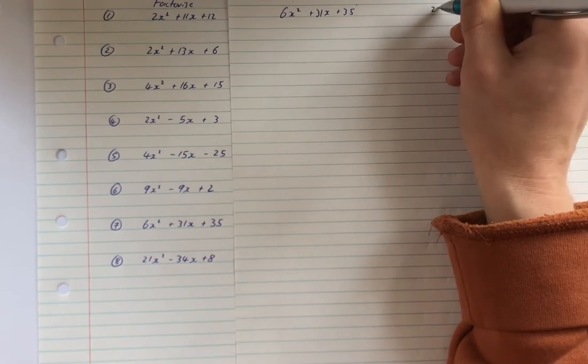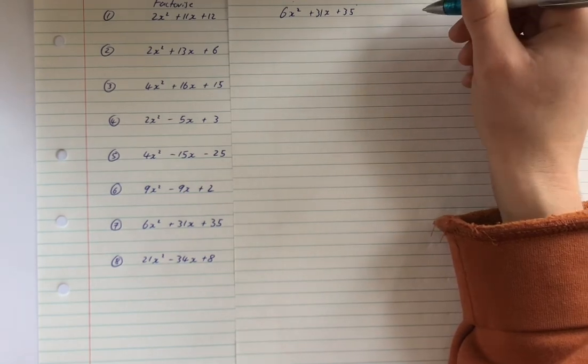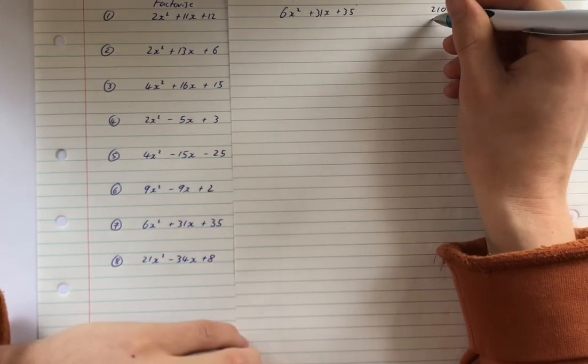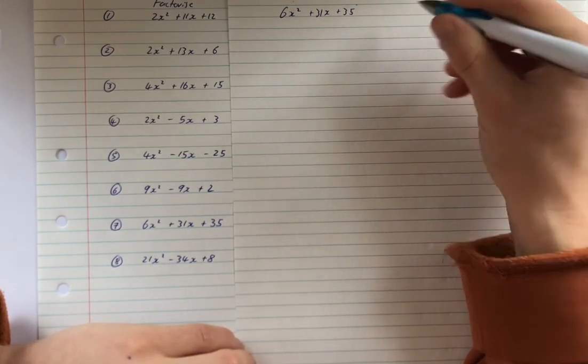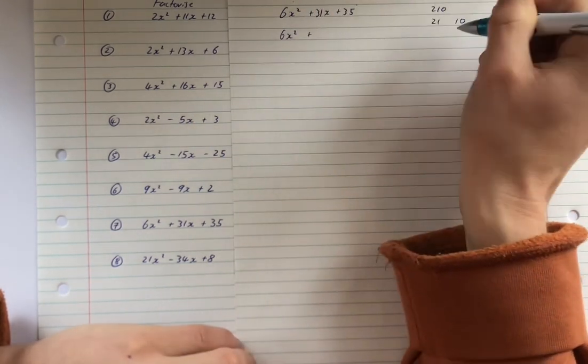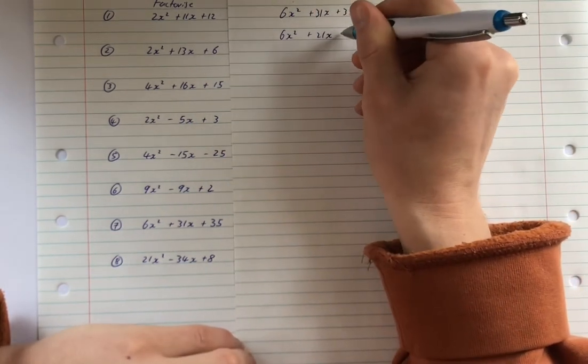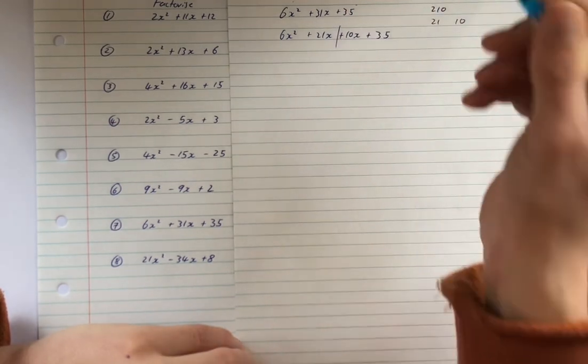210. Okay, factors of 210 to make 31. It looks pretty hard, but you can see quite quickly that 21 times 10 is 210, and 21 plus 10 is 31. So there's our split. 6x squared plus 21x, because it doesn't matter the order, plus 10x plus 35 split.